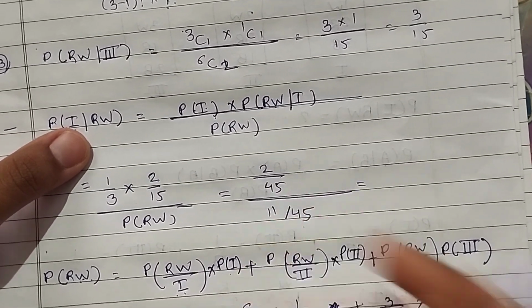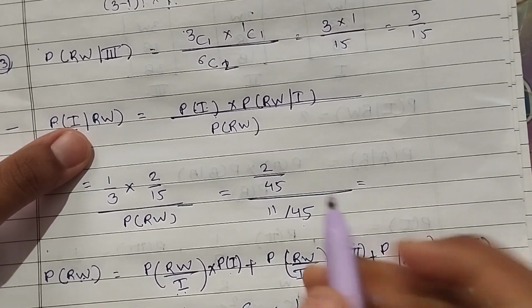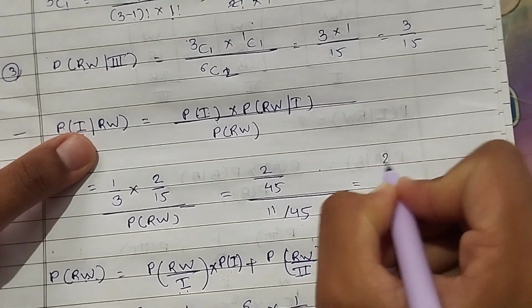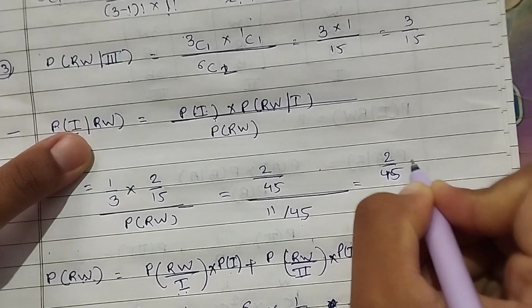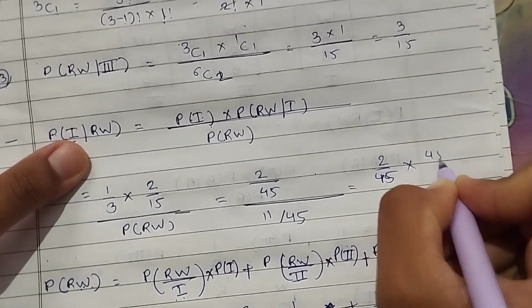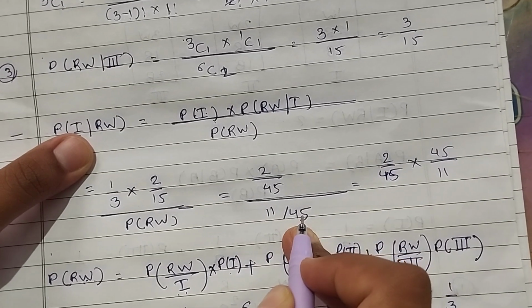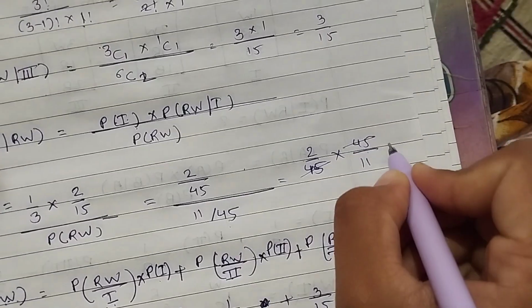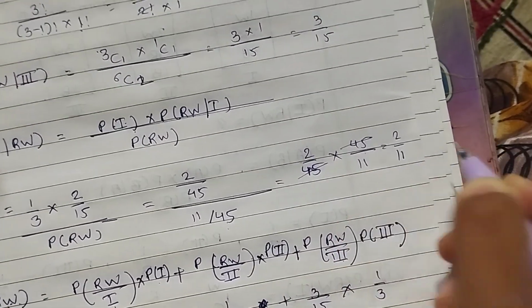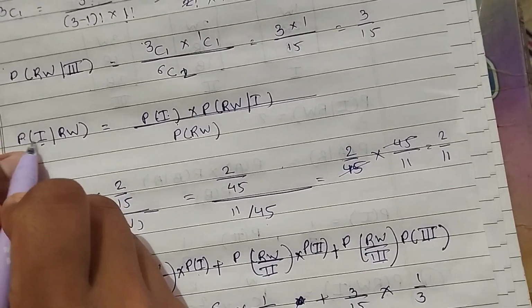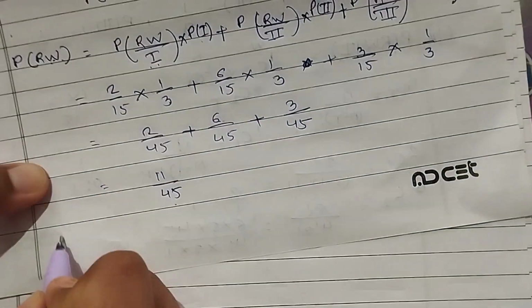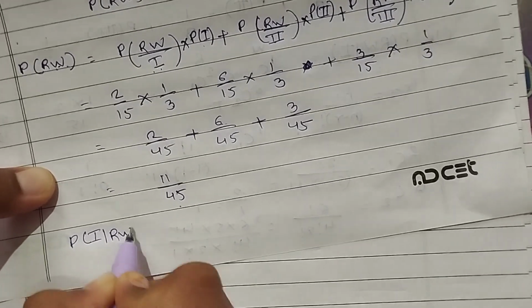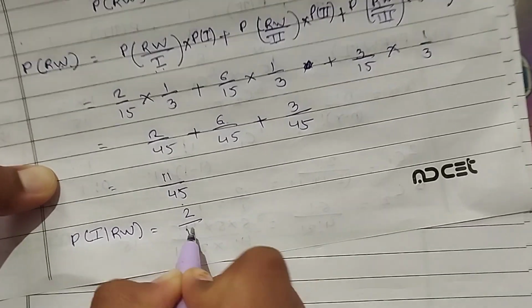When you move this to the numerator, then this is 2 by 45 into 45 by 11. The numerator changes with the denominator. So now the 45 gets cancelled, 2 by 11. So the final answer for the probability of first given RW is equal to 2 by 11.